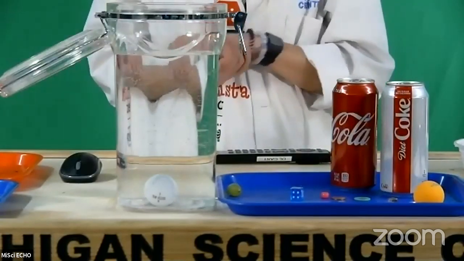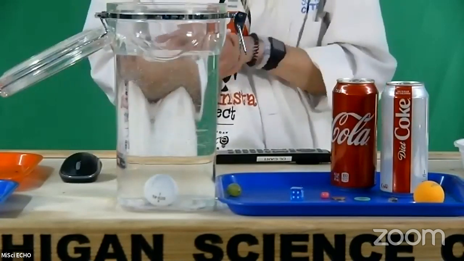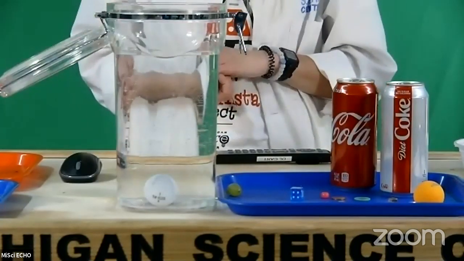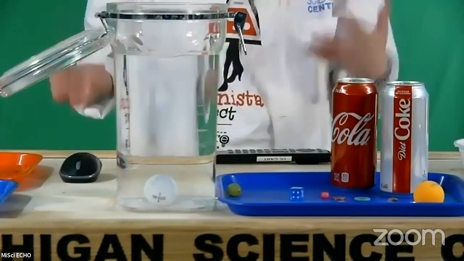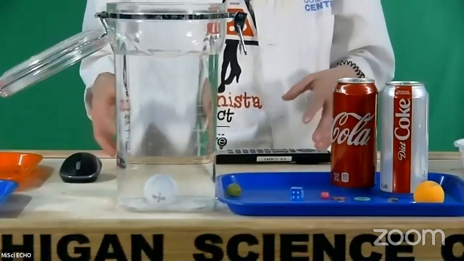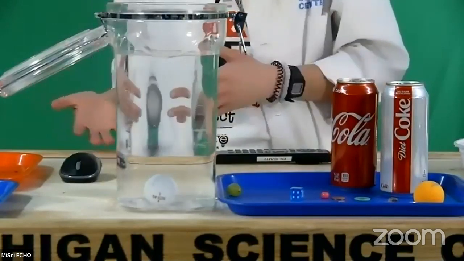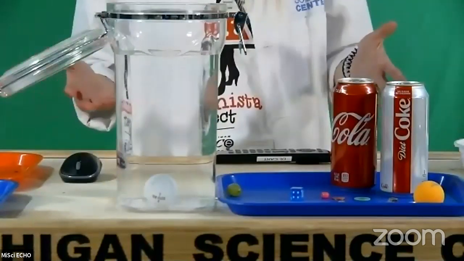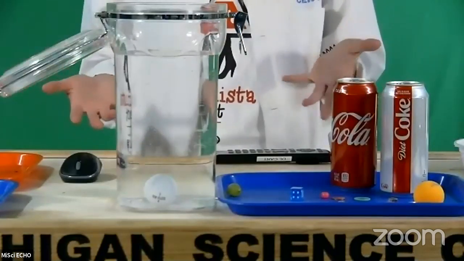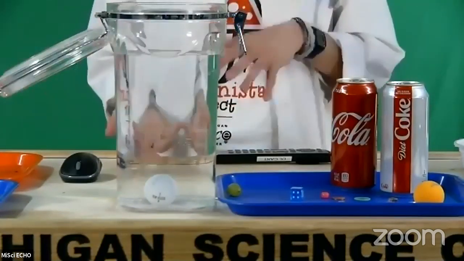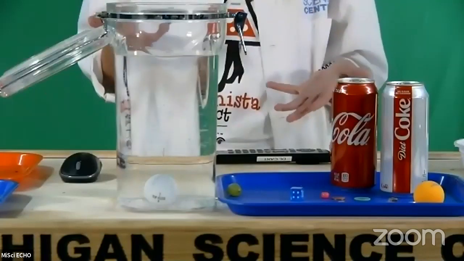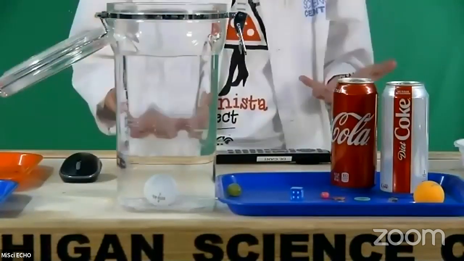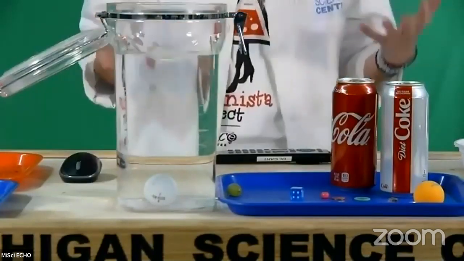When we talk about the density of water, it's about 1 gram per milliliter. So there's about 1 gram of weight to every milliliter of water. Anything that has a density higher than that, so 2 grams per milliliter or 5 grams per milliliter, or even 100 grams per milliliter, which would be really, really dense, right? Those objects will sink. Anything that is less dense than water, anything that is less dense than 1 gram per milliliter will float. So let's test a different object here.